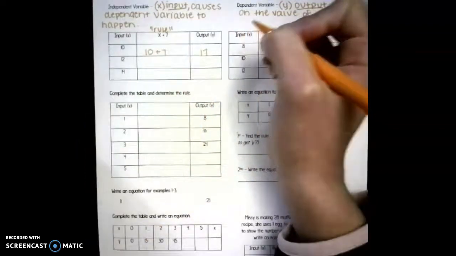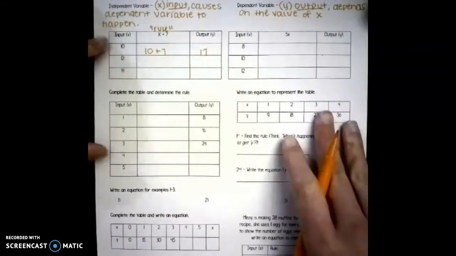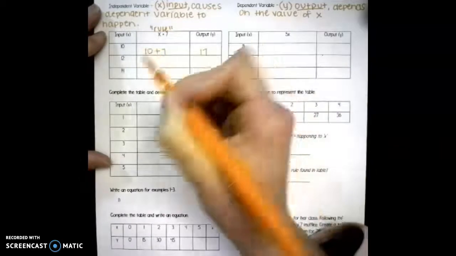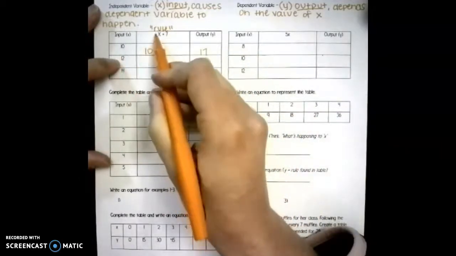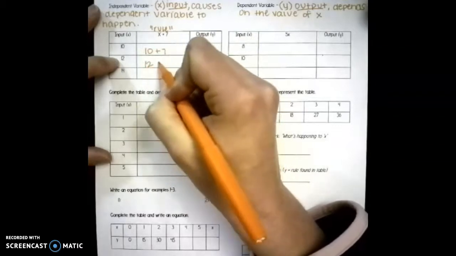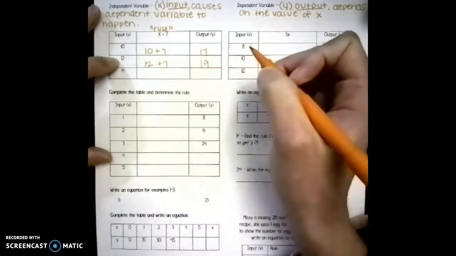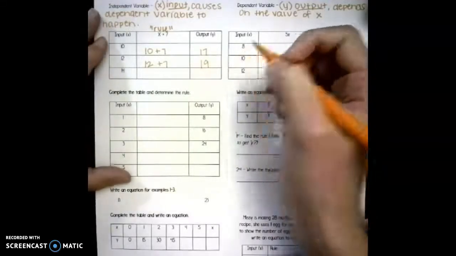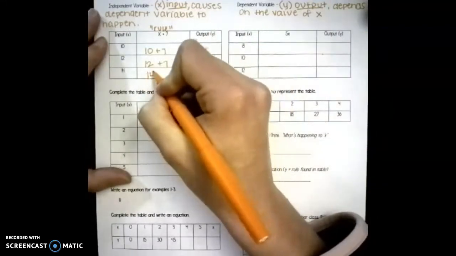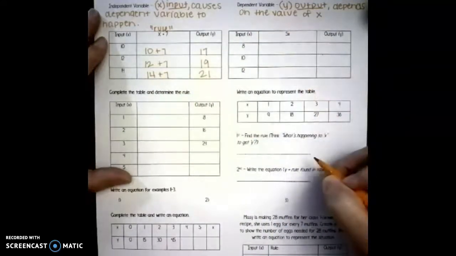So we start with 10, this happens inside x plus 7, and then it puts out 17. And y'all probably remember those from elementary school, like the input-output table, but now we're just going to rework them into the higher levels of math. So instead of 10, we said x. Instead of x, what is this going to want us to do? We want to do 12. 12 plus 7 is going to give us 19. And our last one, we're going to try 14 plus 7, which is going to be 21.